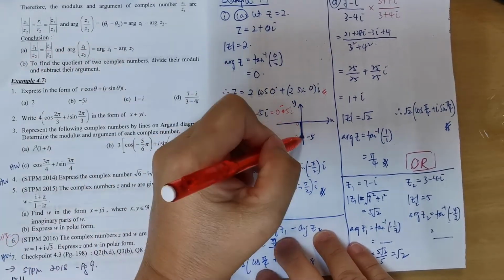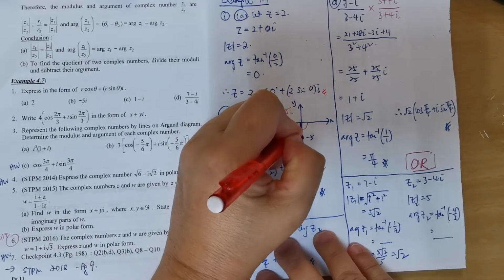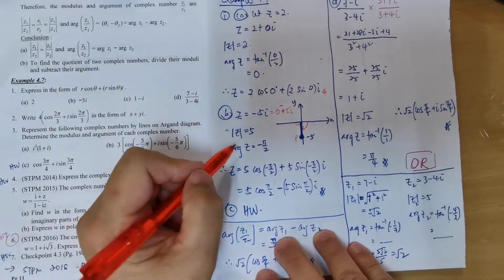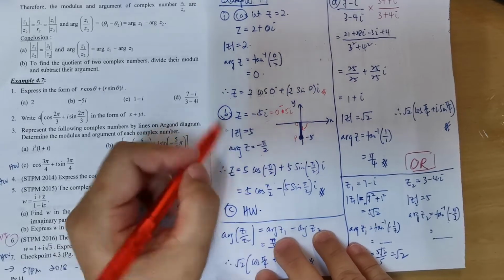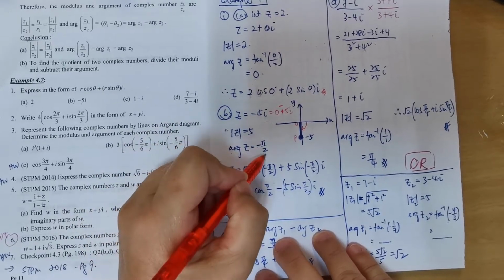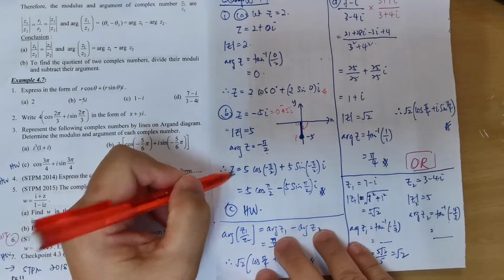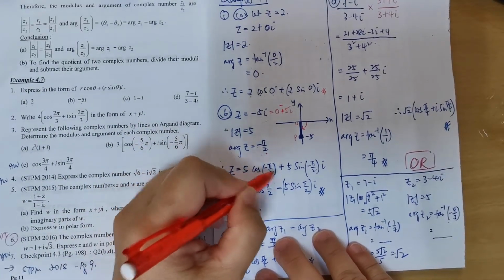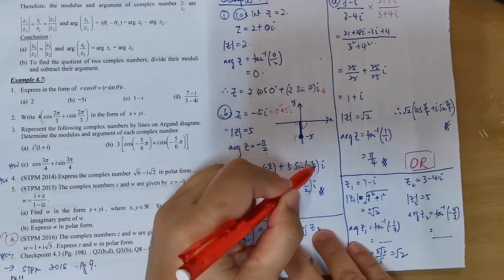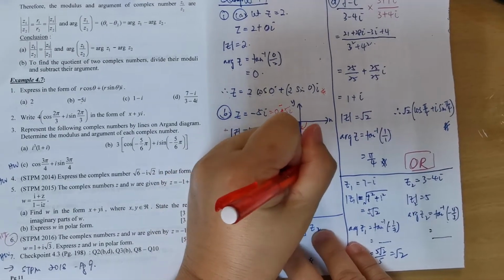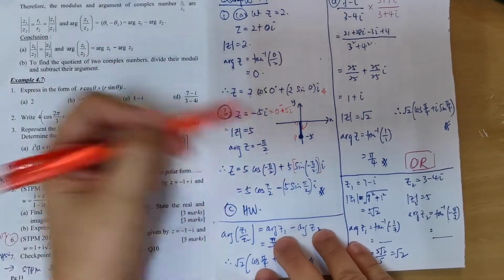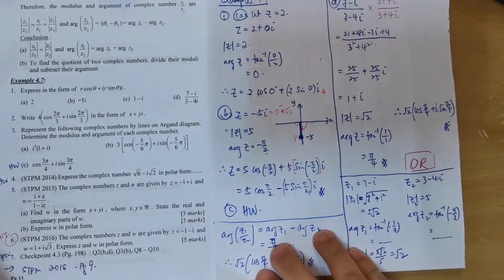Okay? So if the point is here, it means the argument is negative. And this is 90 degrees. Modulus is 5, so the argument is negative pi over 2, 90 degrees. Therefore, Z in polar form will be modulus cos theta plus modulus sine theta. We better put the sine theta in bracket, then multiply with i.